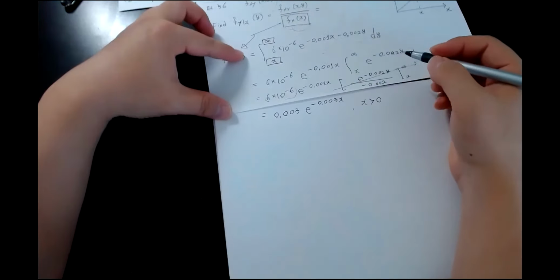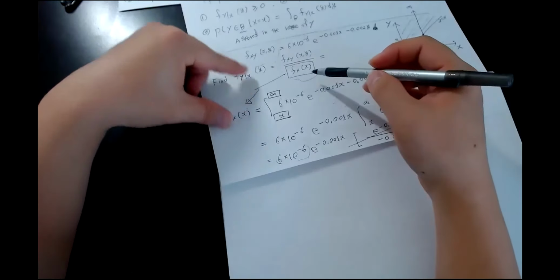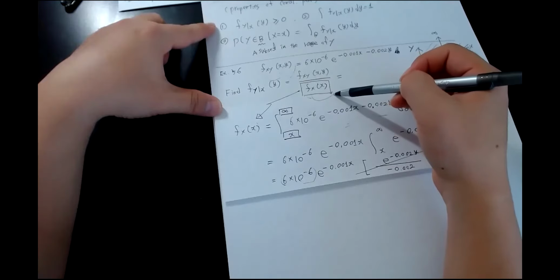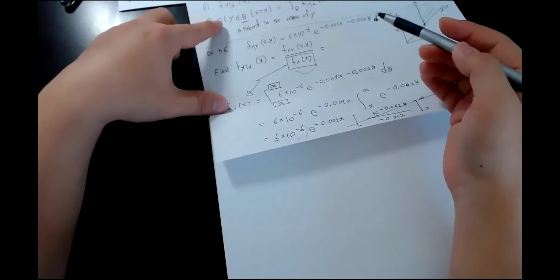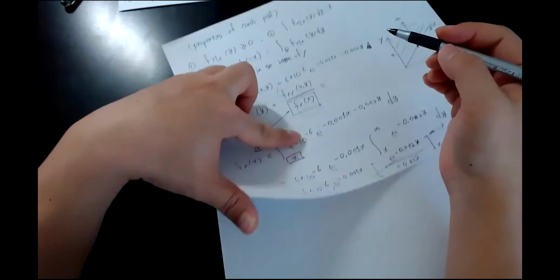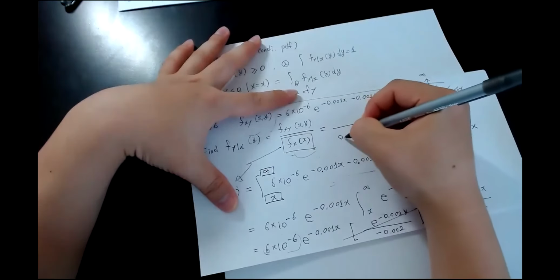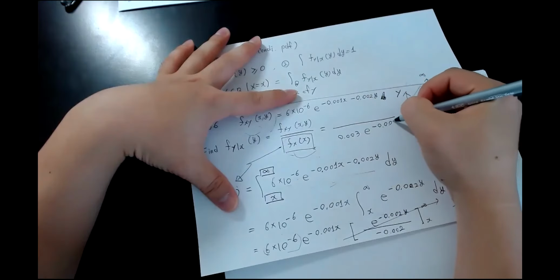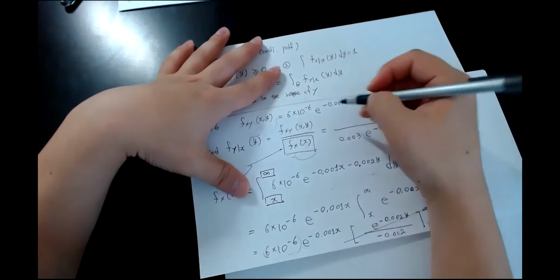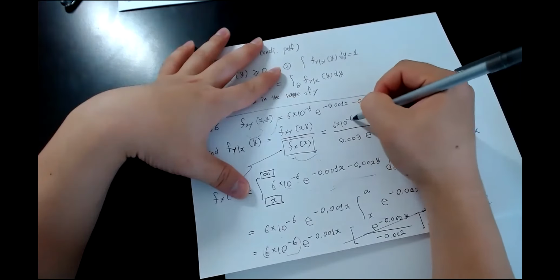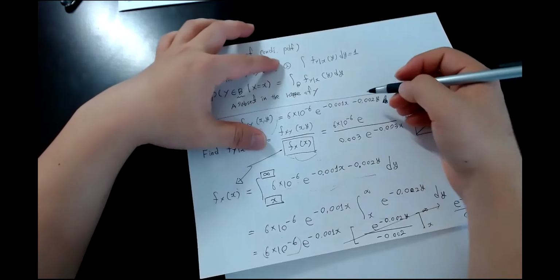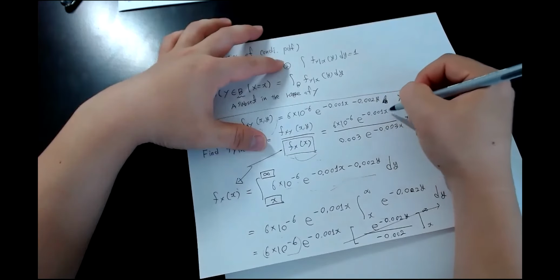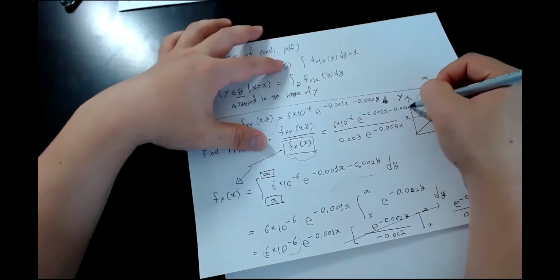So now we're going to plug this into the definition of conditional probability. Okay, so then we get 0.003 e to the negative 0.003x in the denominator, and the numerator is 6 times 10 to the negative 6 e to the negative 0.001x minus 0.002y.